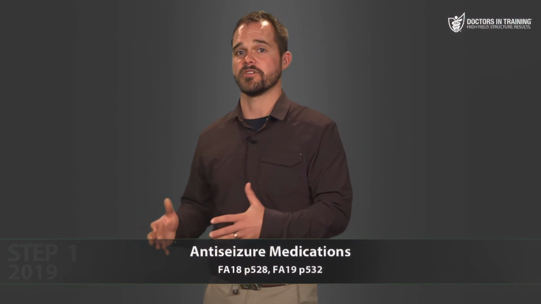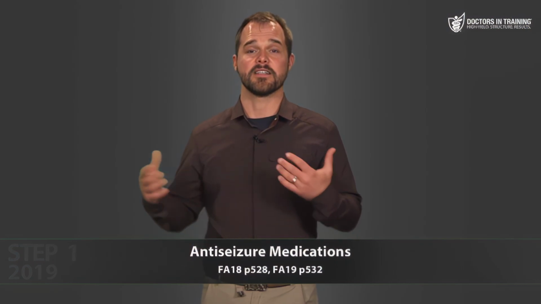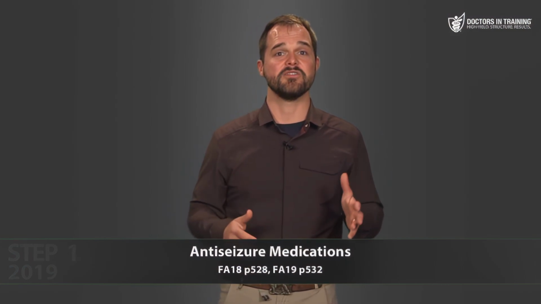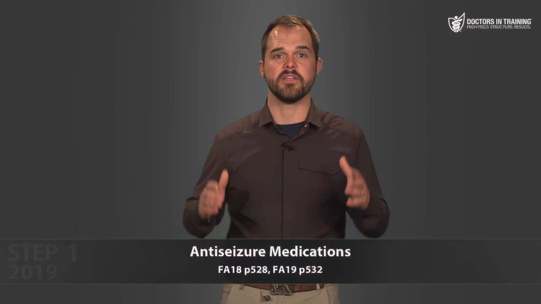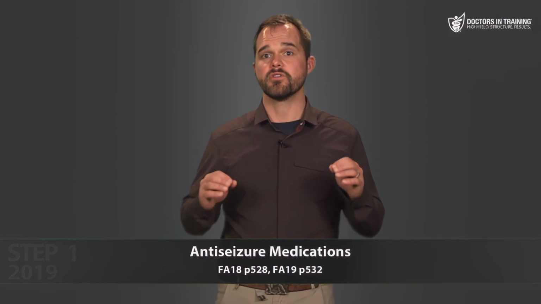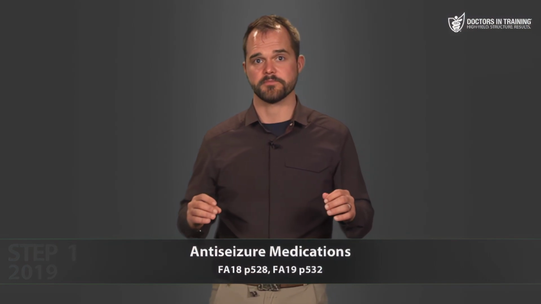But we have a newer generation of drugs, gabapentin, lamotrigine, topiramate, levetiracetam, oxcarbazepine, zonisamide, which are being used with more and more frequency. So you're unlikely to get a question that asks you what's the best anti-seizure drug for a generalized seizure. There just isn't enough evidence for just one drug to be considered first line. There are a few exceptions where there's one or two drugs that are more often used in certain situations, and we're going to cover those.